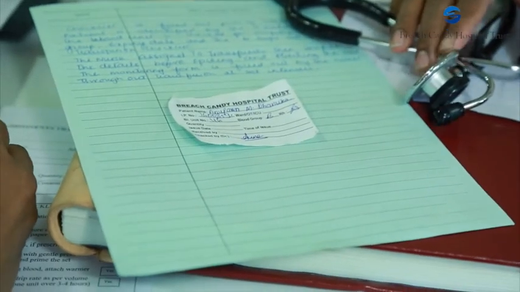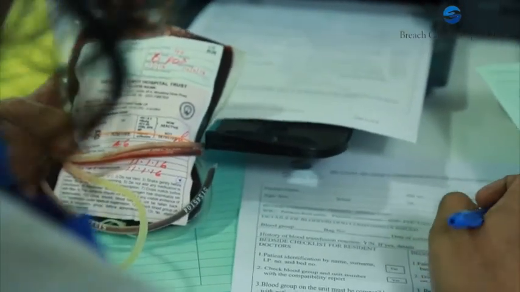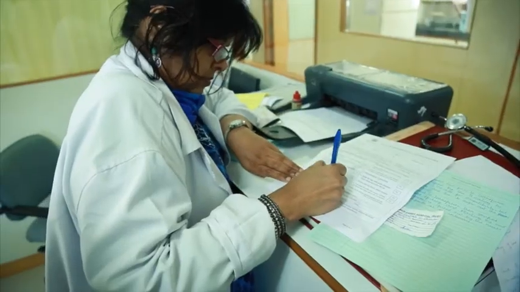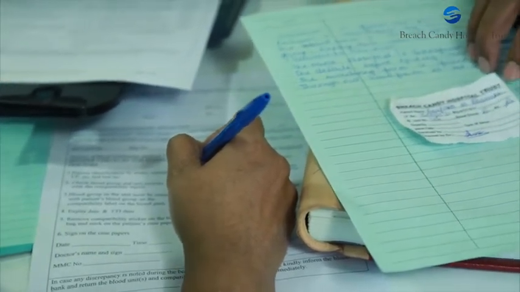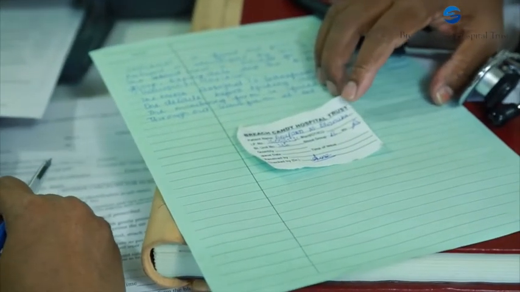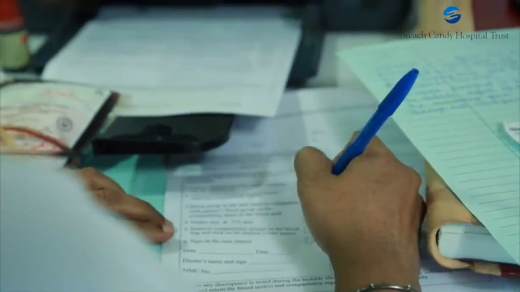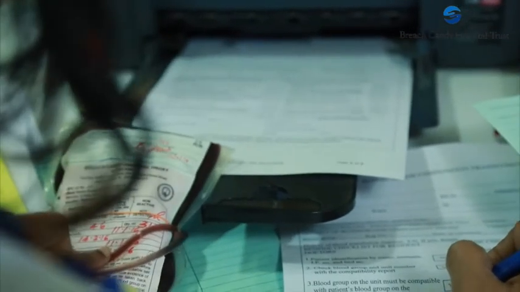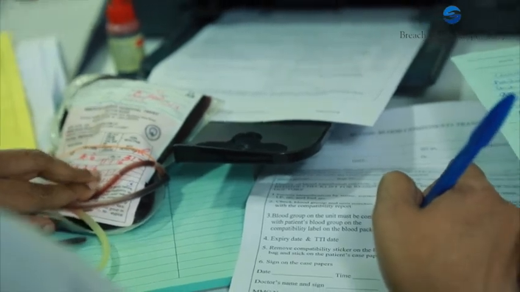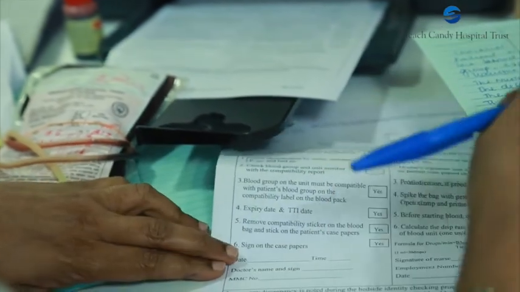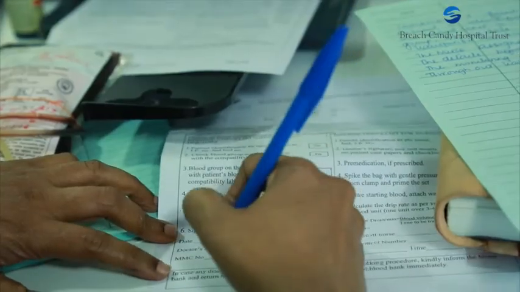Unit number 46, issued B positive for Mrs. Danuka. Packed red cells 317 ml. Yes. Okay. Patient identified by name, surname yes, IP number yes. 1600359 is the IP number. Blood group is B positive. Yes. Expiry date is 14 February 2016. Yes. Tested on 11/1/2016. Yes. Signed on the checklists. Yes.